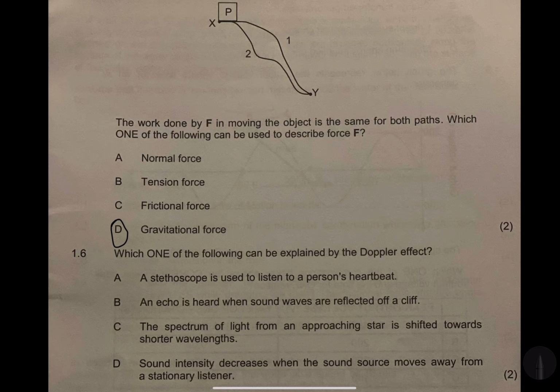They say an echo is heard from sound waves that are reflected off a cliff. That's not true. In that case, that's simply reflection of sound. The spectrum of light from an approaching star is shifted towards the shorter wavelength. Definitely, we would call this a blue shift, right? In this case, when the star is moving towards the Earth. All right.